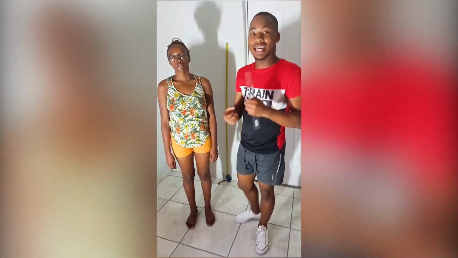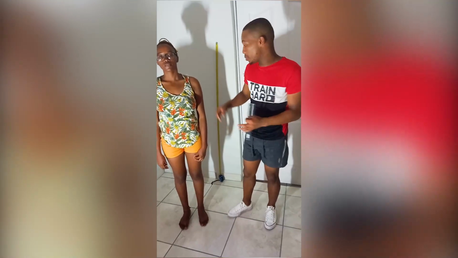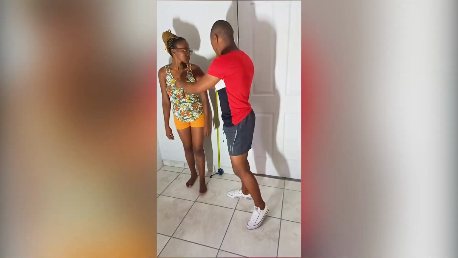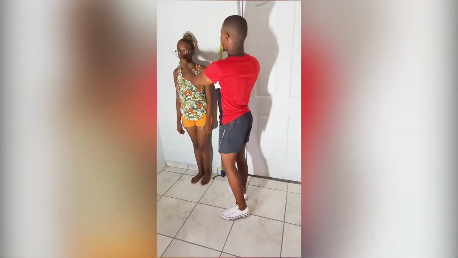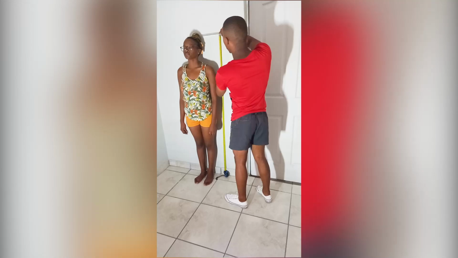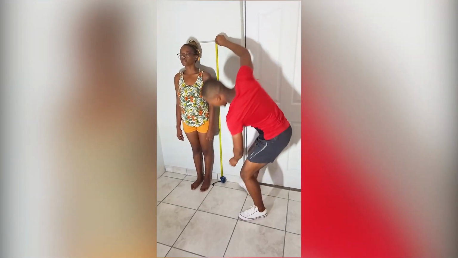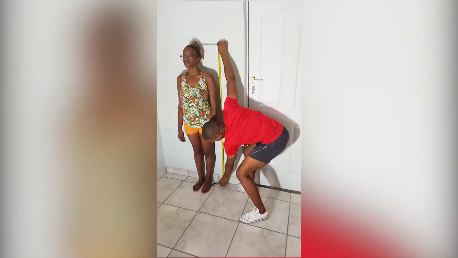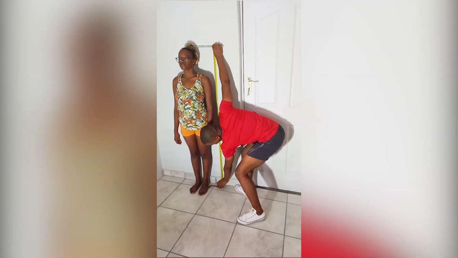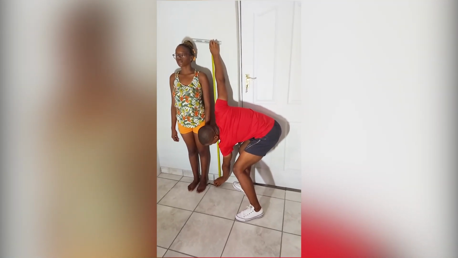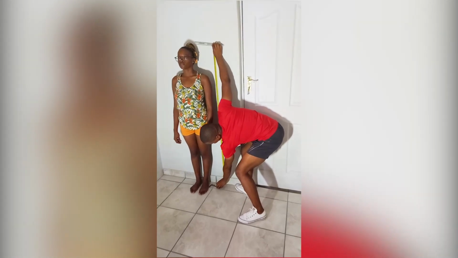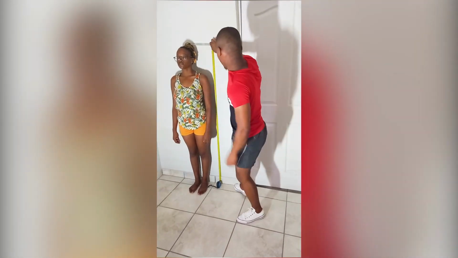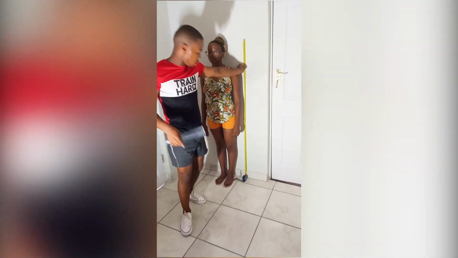Now I will take my client's height. Can you please lean against the wall? Thank you. My client's height is 158 centimeters.